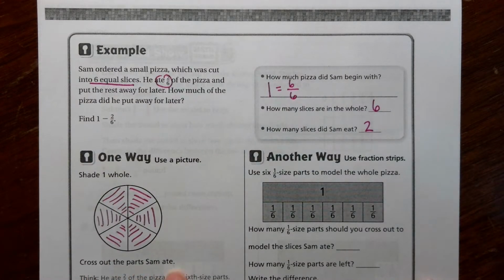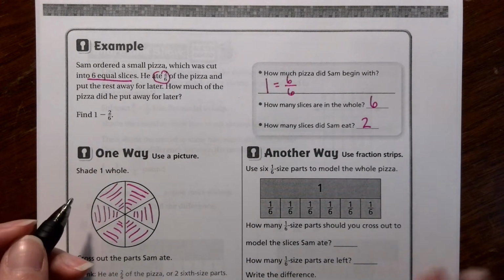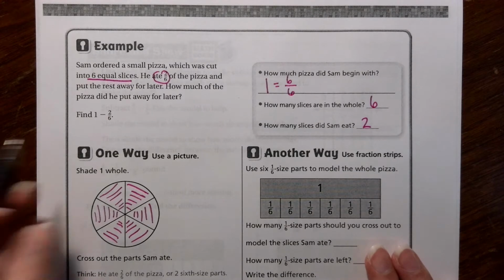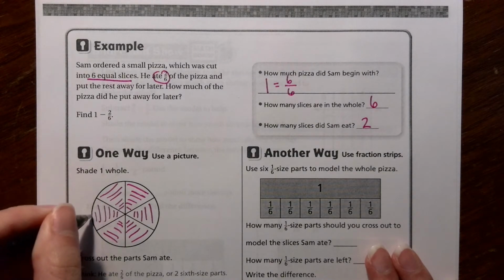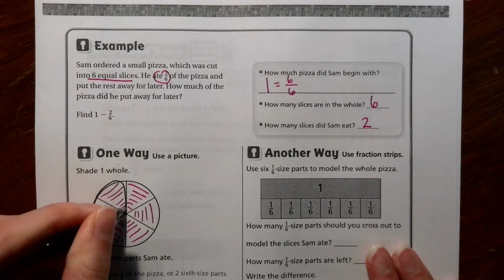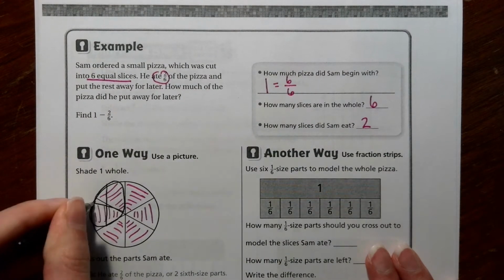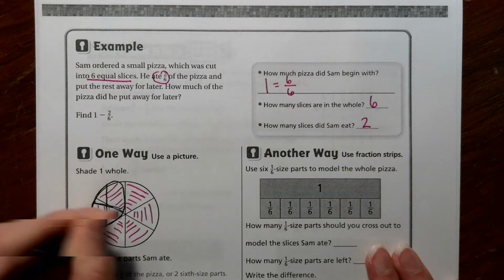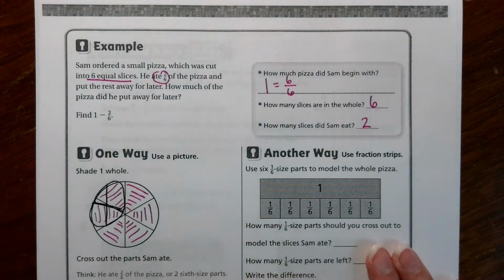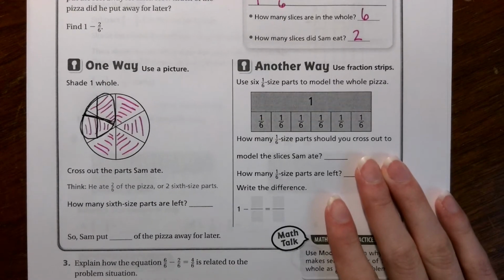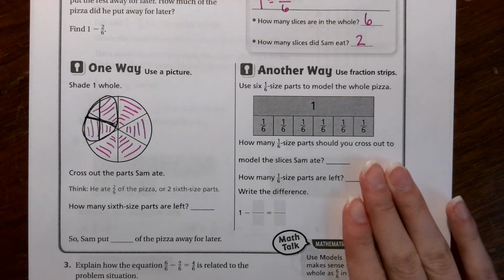It says cross out the parts that Sam ate. Well, this is just like we saw on some of the problems from the earlier lessons. So I'm going to circle the part he ate. So he ate 2 pieces, and I'm going to X that out. So he ate those 2 pieces. So it says he ate 2/6 of the pizza, or 2 sixth-sized parts.